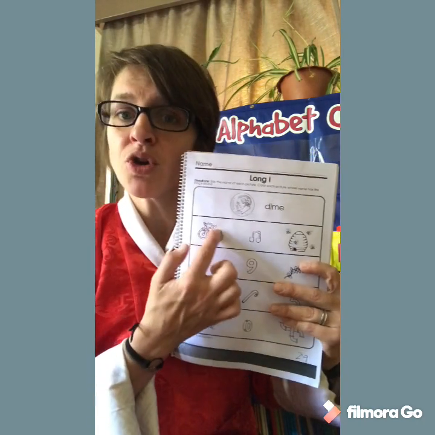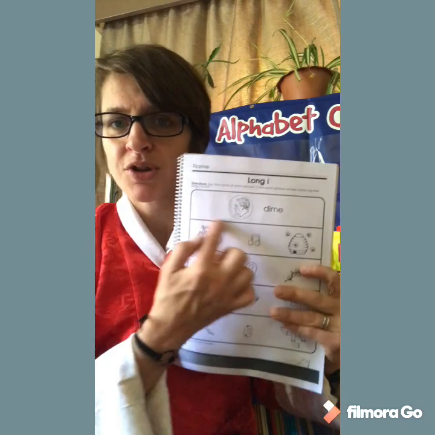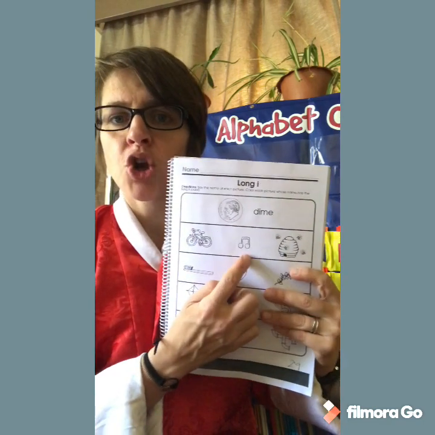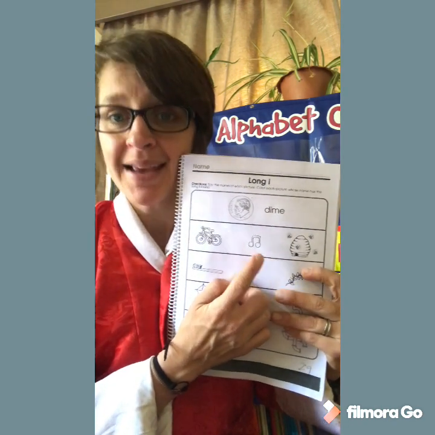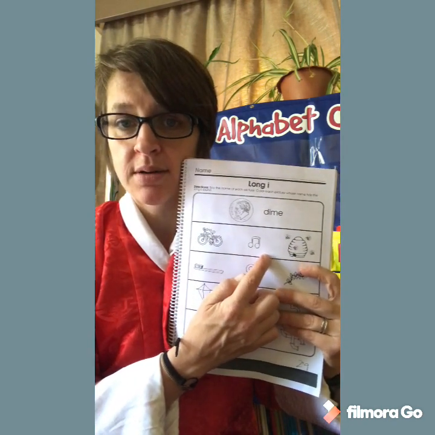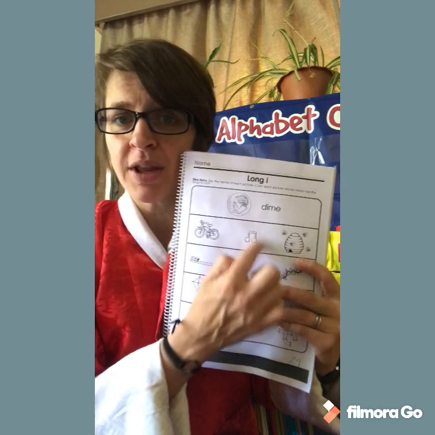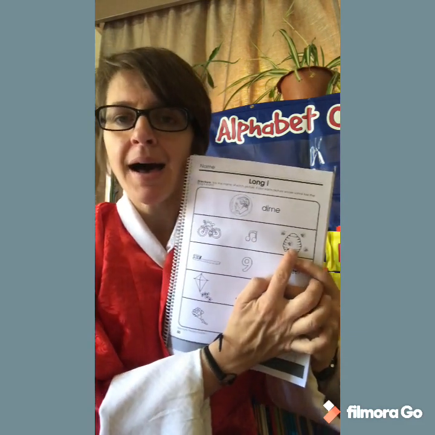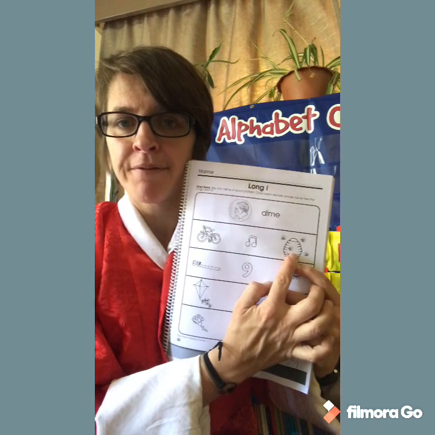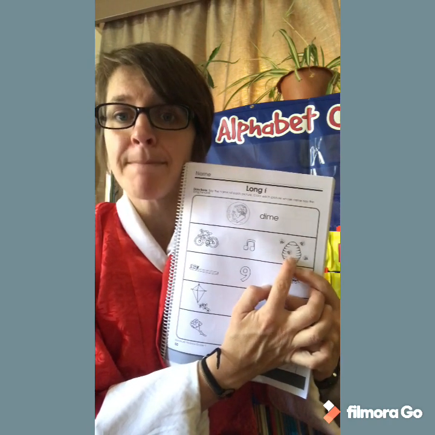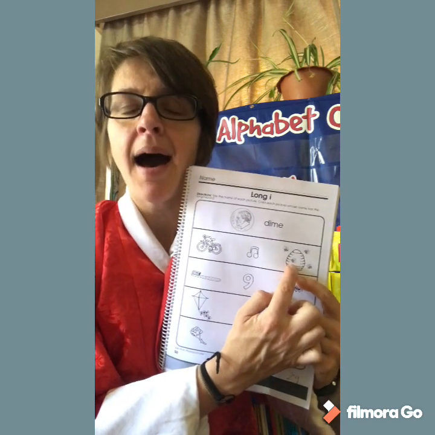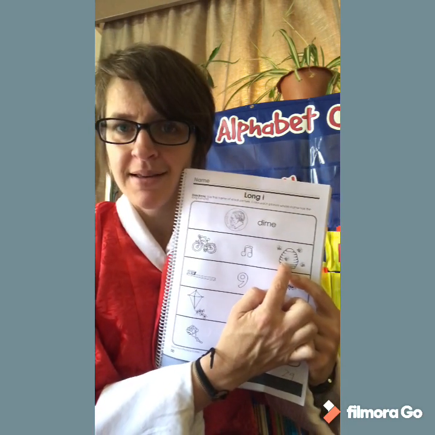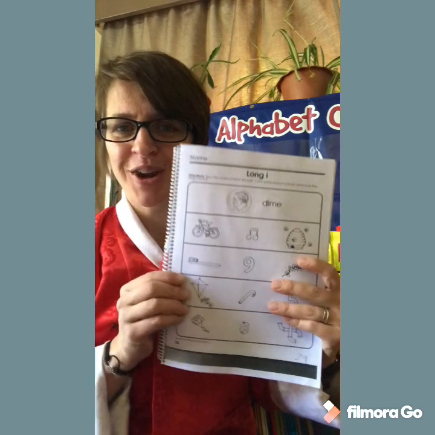Bike. Do you hear long I in bike? I do, so you can color the bicycle. Circle it and color it. Note. Do you hear I in note? No, so you don't need to color it. You can even put an X on it. Hive. This is a beehive. Do you hear I in hive? Yes, so color it. Very good.